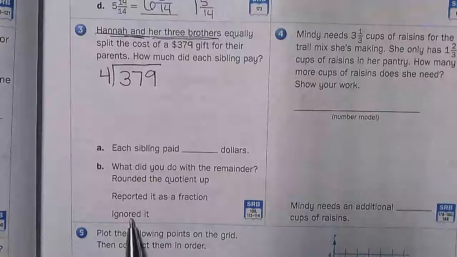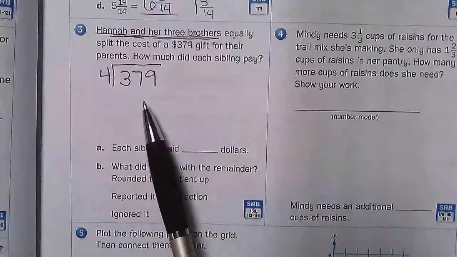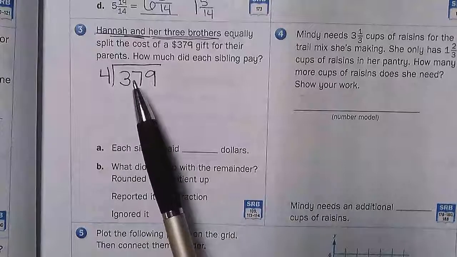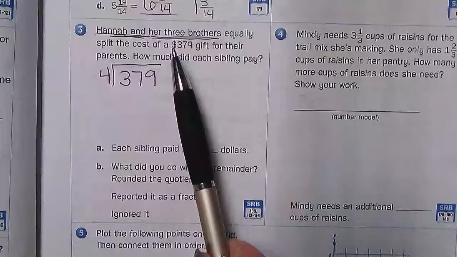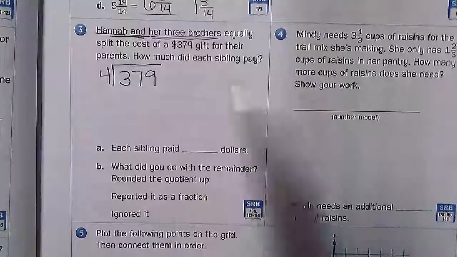Or you ignore it. If you ignore the remainder, that's money. So how can you just ignore it? Are people paying enough? Are they paying too much? You have to think about what that remainder represents and what would you do with it if it was money that you were dealing with. Because in this case, we have to make sure that each person is paying the fair share and that it's equal for all 4 people.